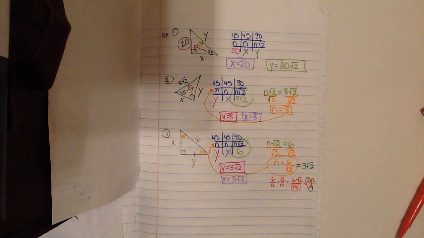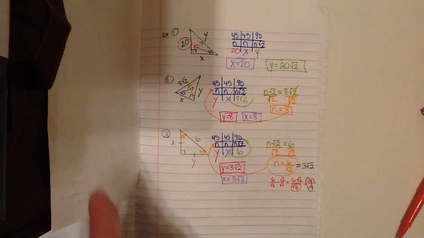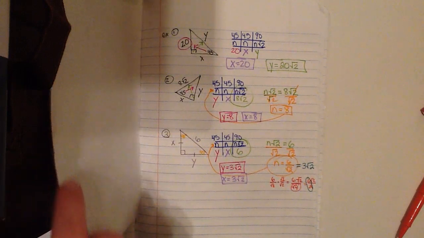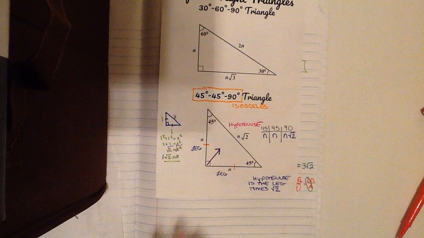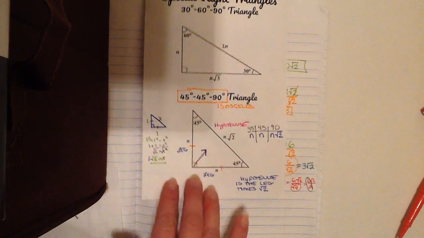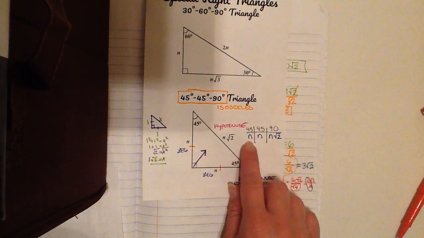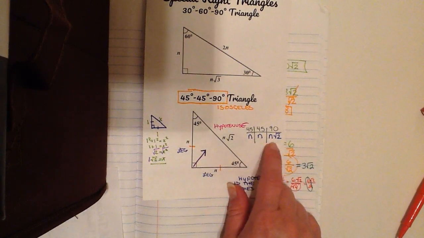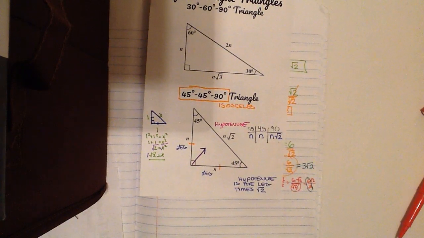Hopefully you have a better understanding of 45, 45, 90 degree triangles and make sure that you take a look at the practice problems provided. So again, just a reminder, 45, 45, 90, it's an isosceles triangle. The ratio of the sides opposite of those angles is n to n radical 2. And remember that the hypotenuse is the leg times radical 2.